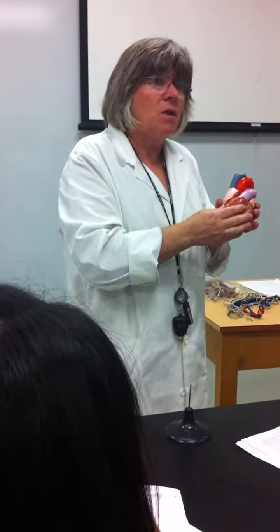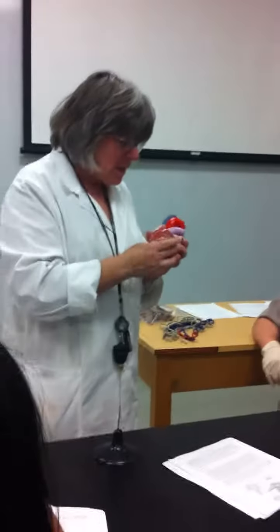Now, unless you have pulmonary disease, if you have pulmonary disease, sometimes you can start getting an enlarged part of your heart over here because it's hard to pump to the lungs. But for the most part, the large pump in the heart is the left ventricle because it has to pump it out to the rest of your body.